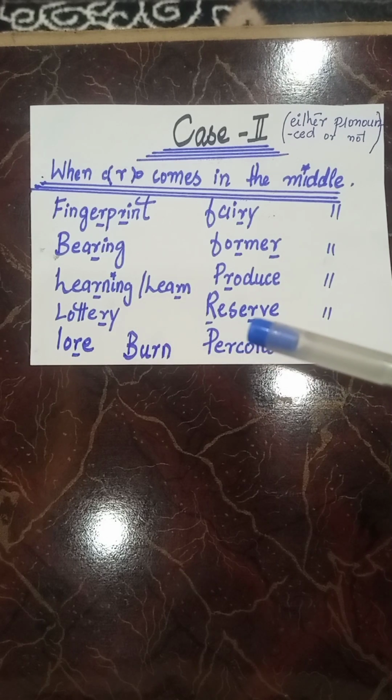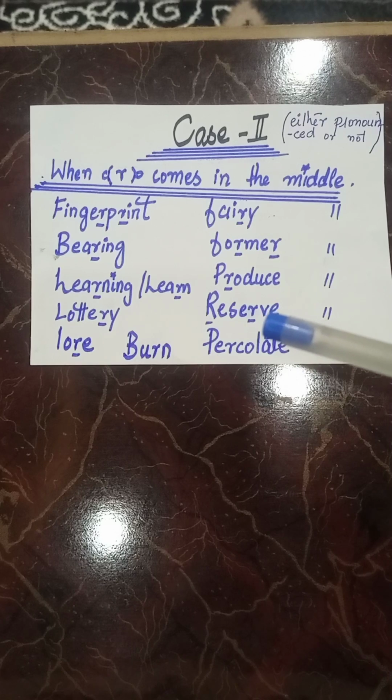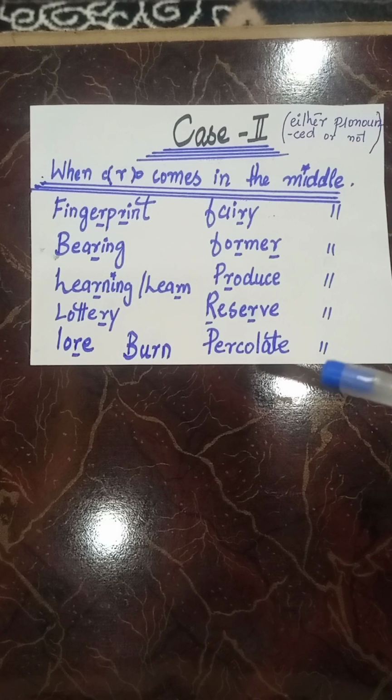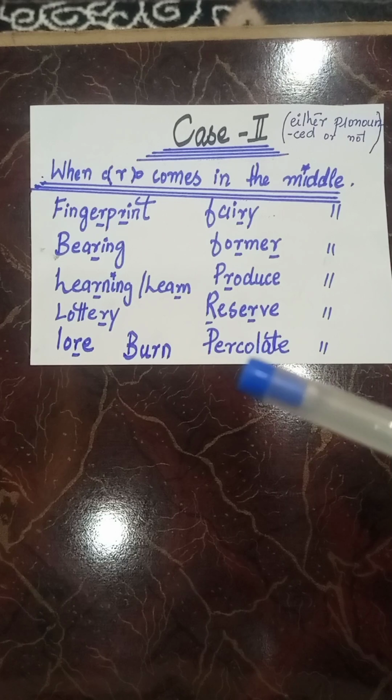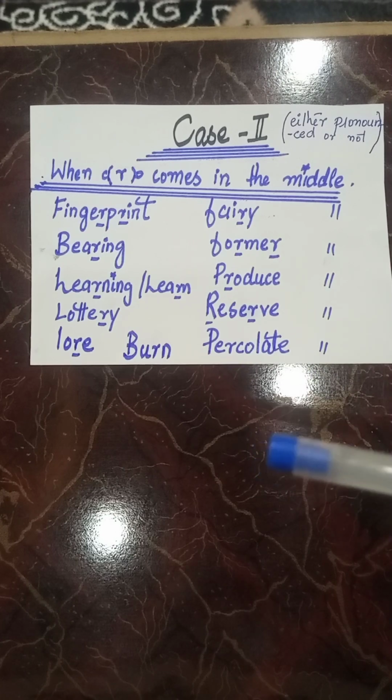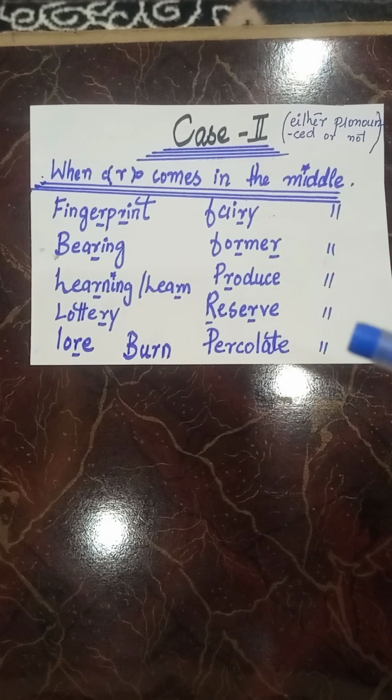And this is reserve. I'm keeping this R silent in British accent because it's followed by V. Okay, so this is reserve, but in American accent it is reserve, and in British accent it is reserve. Okay, so the second last word here is percolate, right? So here R is kept silent because R is followed by C. Simple. But in American accent we say percolate.